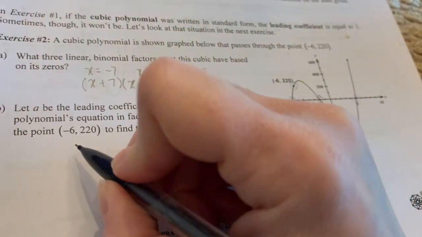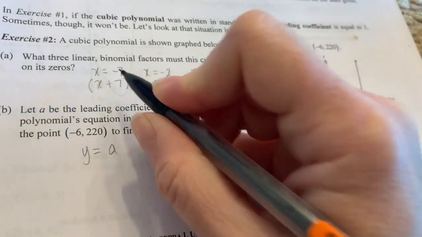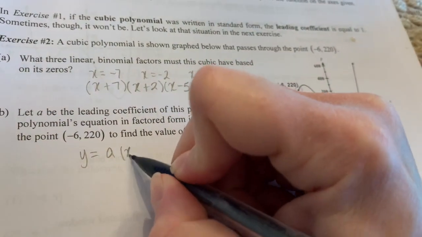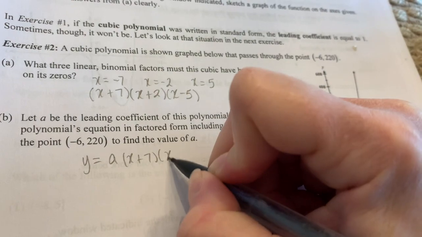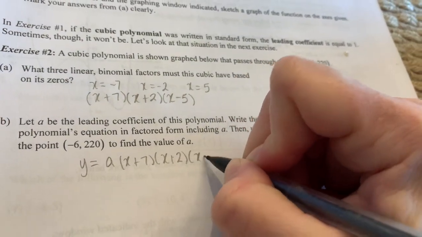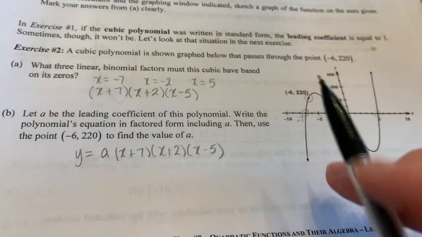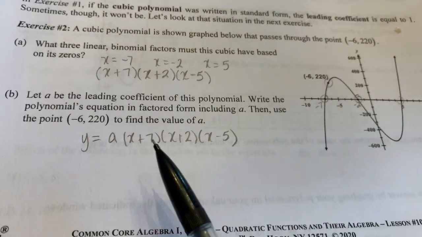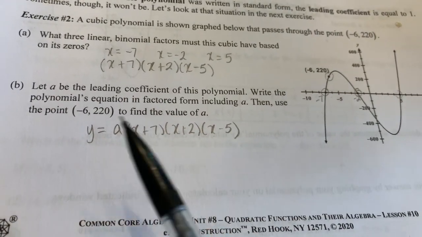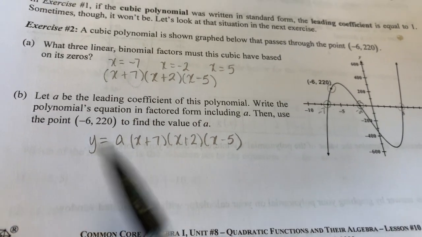So it would be y equals a times this whole thing: x plus 7, x plus 2, x minus 5, okay? So to do this, look at where your zeros are, you write the binomials, and if you need to find an a value, you put the a in front.